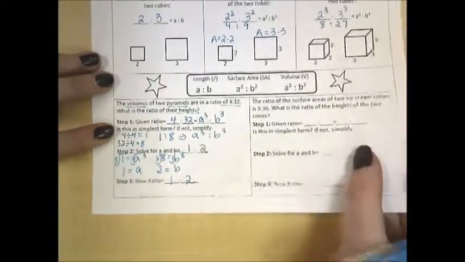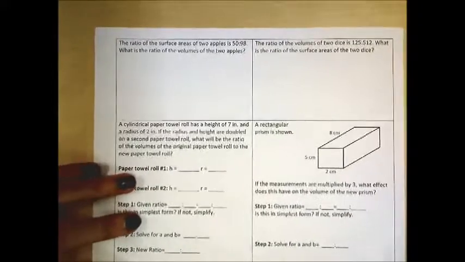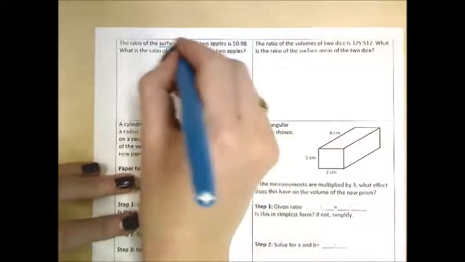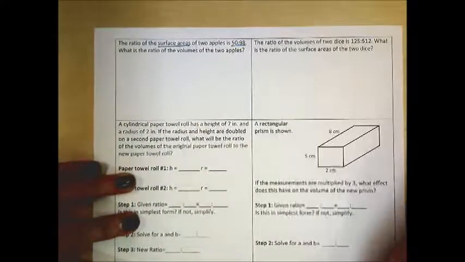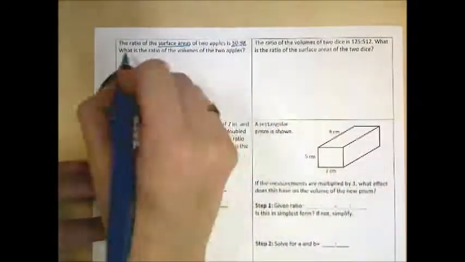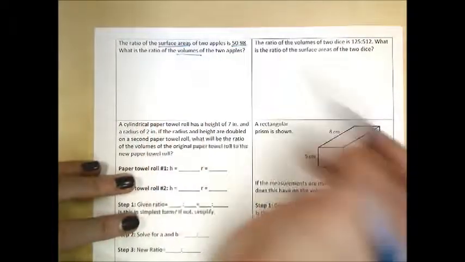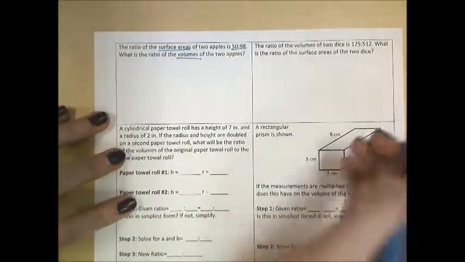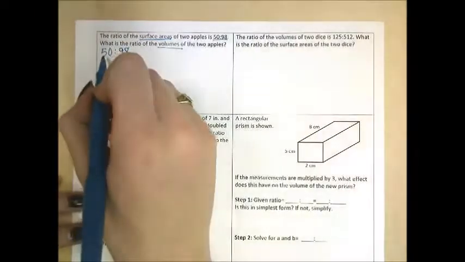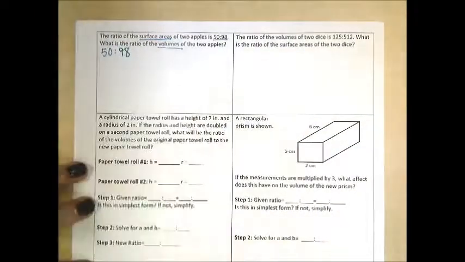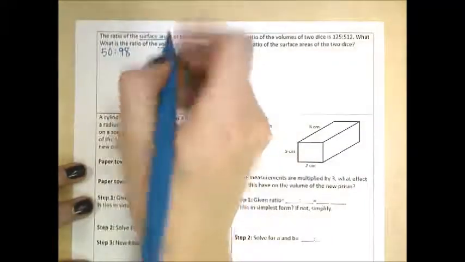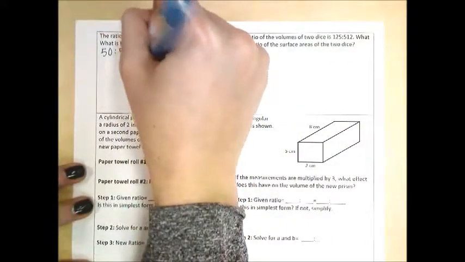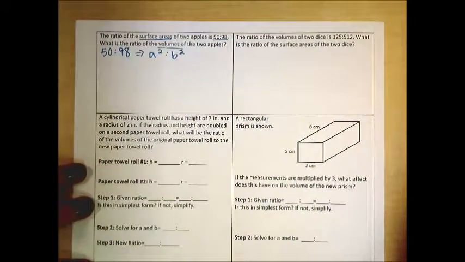All right, go ahead, flip your paper over. We're going to try a few more of these. If we look at this top left one, it gives us the ratio of the surface areas of 50 to 98. But what is the ratio of the volumes? So this is one where we're going to have to do an extra step. If I'm given 50 to 98, and that's the ratio of the surface areas, then I know that that's going to be equal to A squared, B squared. That's the ratio that I'm given.